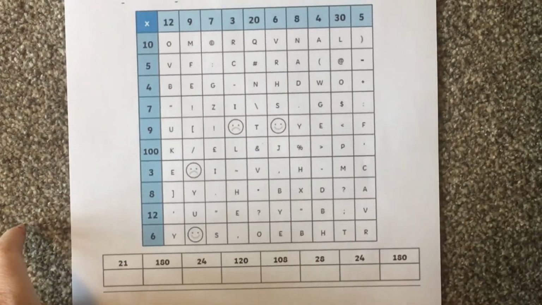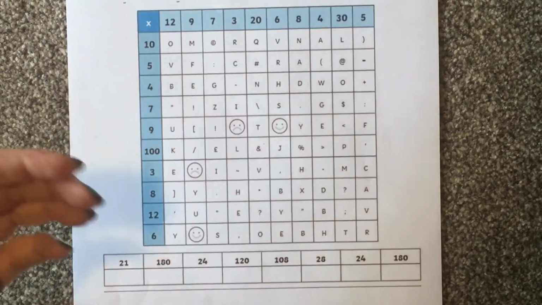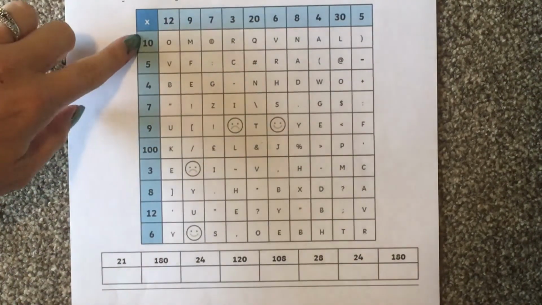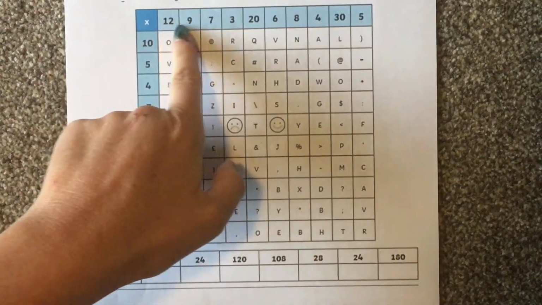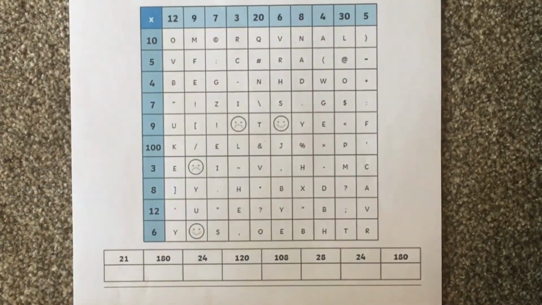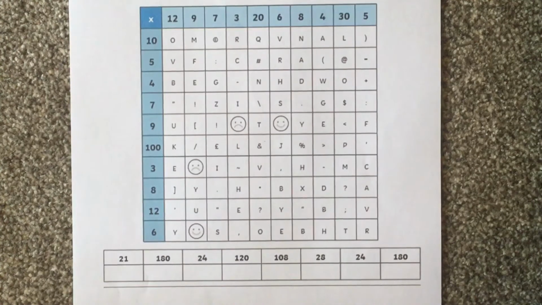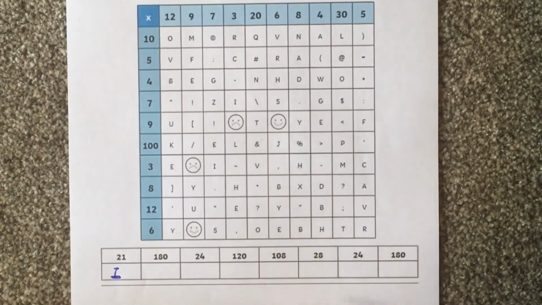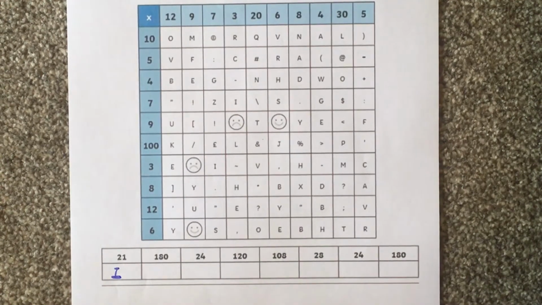You might be thinking, well, there are other factors of 21. You know, I could do 1 times 21. You're absolutely right, you could. But if I look along my list, 1 and 21 are not there. So for 21, the option that I'm looking for is 3 times 7 or 7 times 3, and both of them take me to I. So that's my letter for 21.